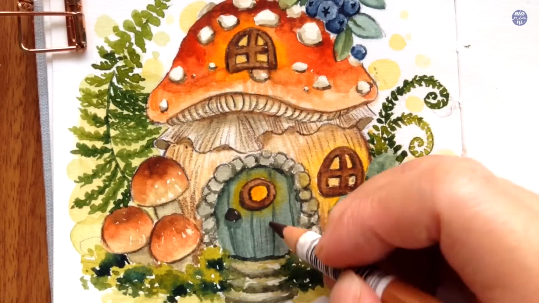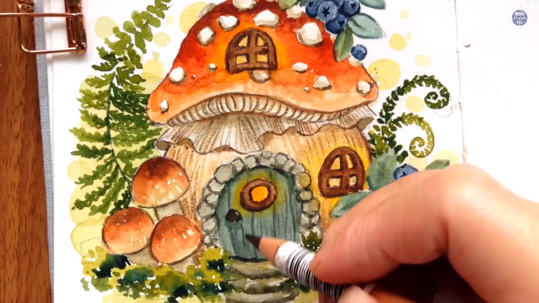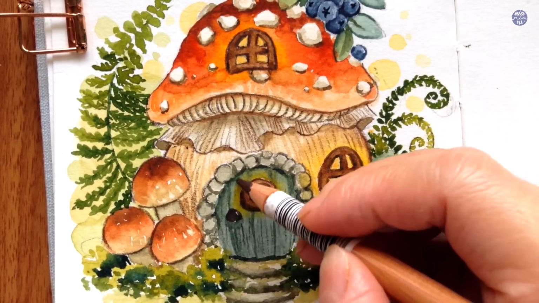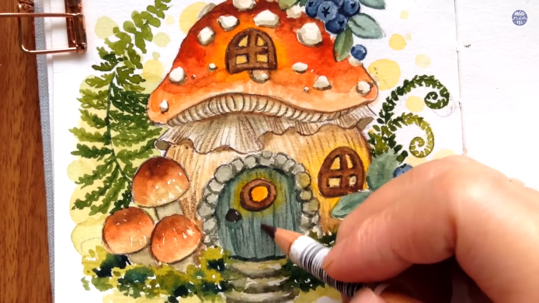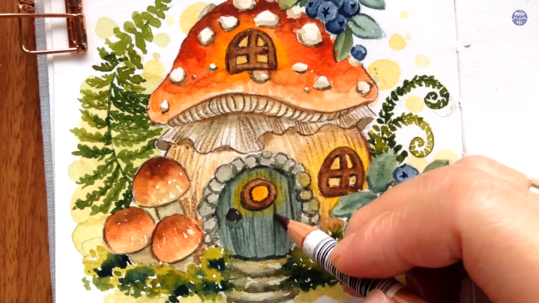For the door, I'm going to add some wood grain, and I'm also going to darken by outlining the wooden panels since I didn't feel like the green was dark enough.